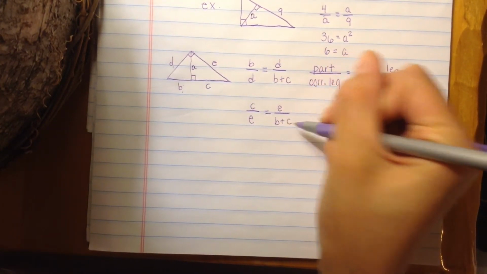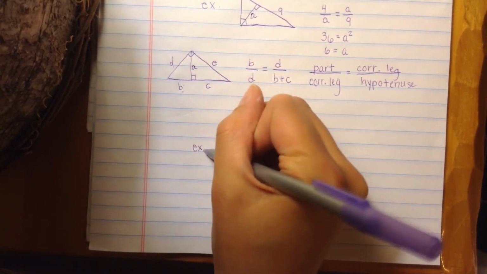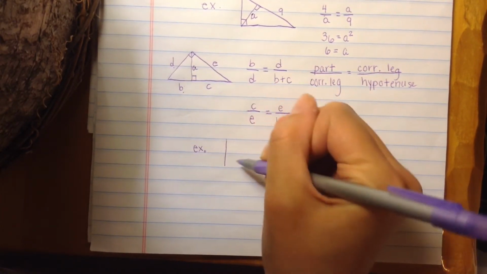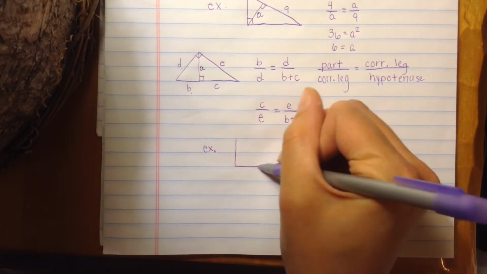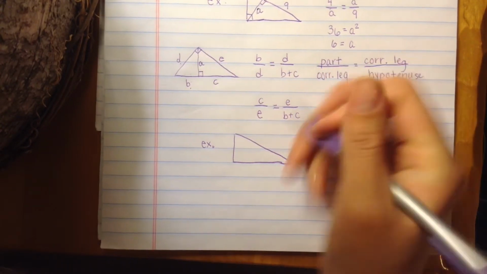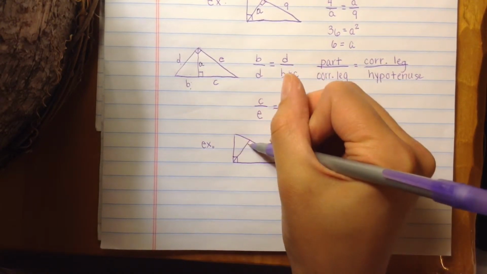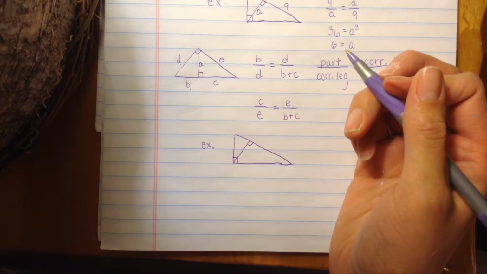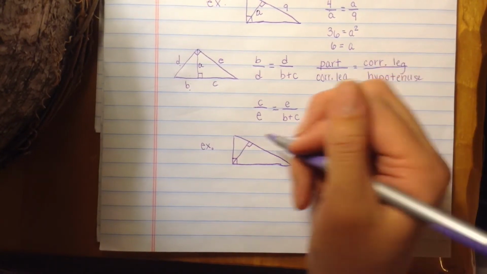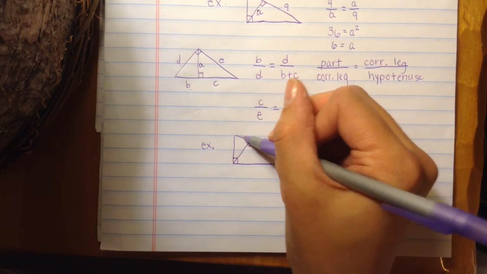So let's take a look at this one in practice. So let's do an example here. Once again, I'm going to change up the orientation to be more like yesterday. All right. And this time we need some numbers. So let's say that I don't know these two pieces.